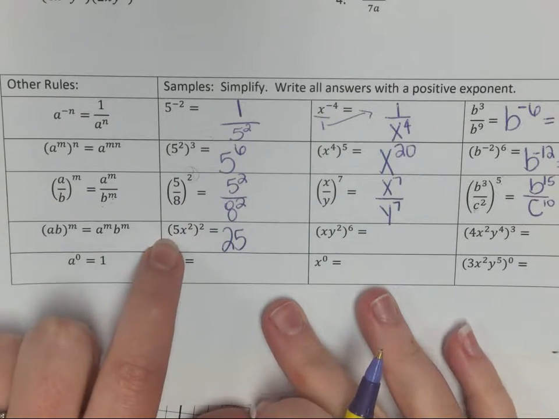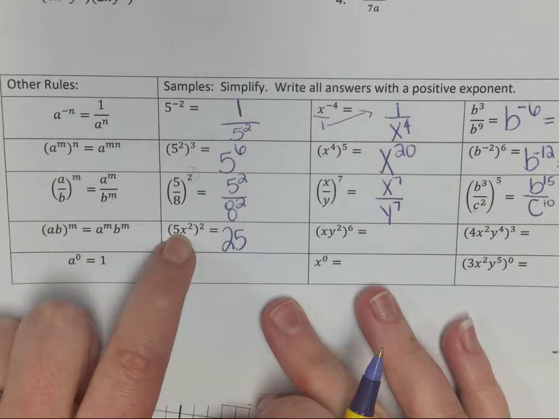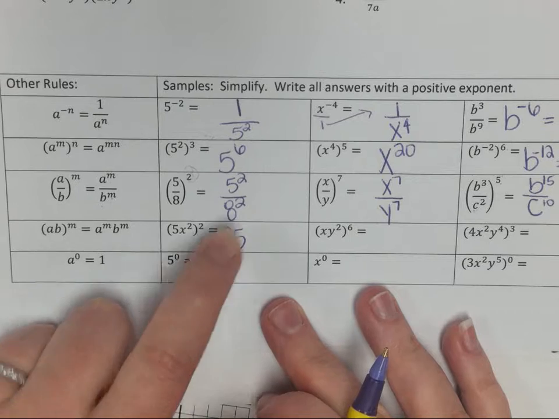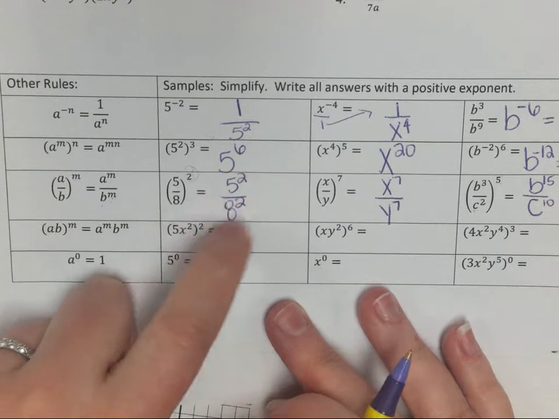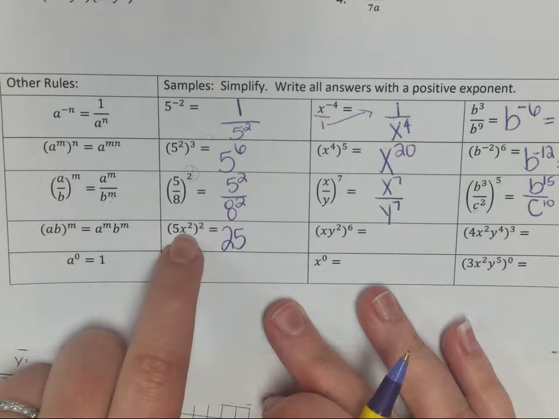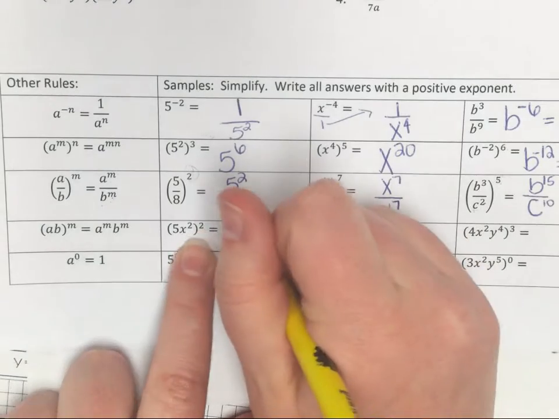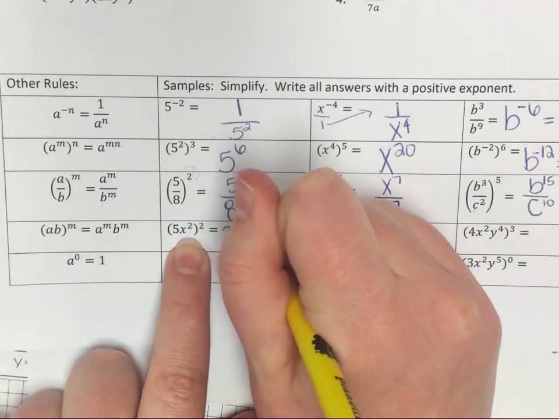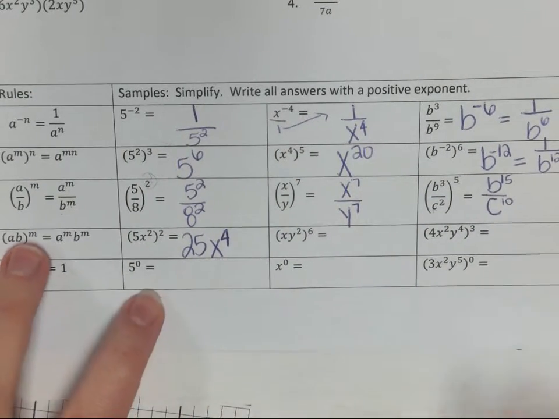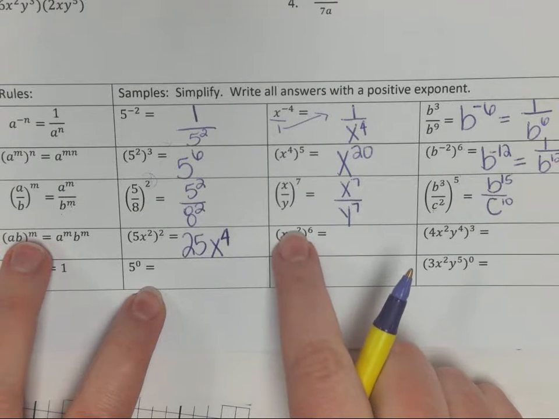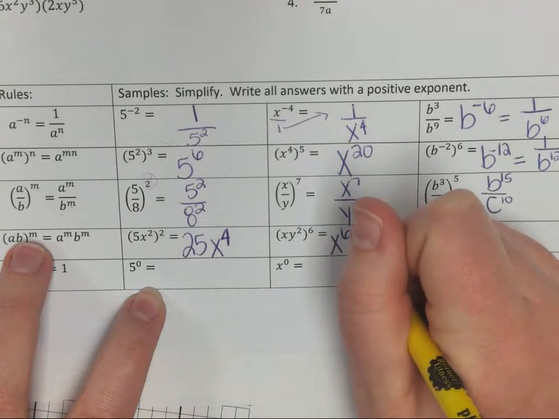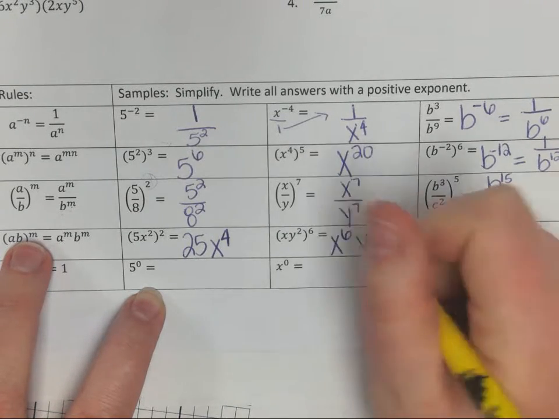We're actually going to square that. Okay? Because you see how this is a coefficient now? It's attached to variables. So we actually want to square it this time. We didn't want to square the 5 here because there were no variables. So that's one of those weird things where we actually square it this time. x squared raised to the 2nd power becomes x to the 4th. xy squared all to the 6th becomes x to the 6th, y to the 12th.